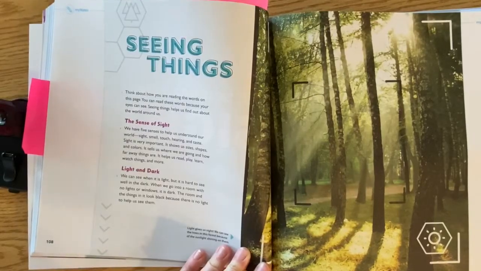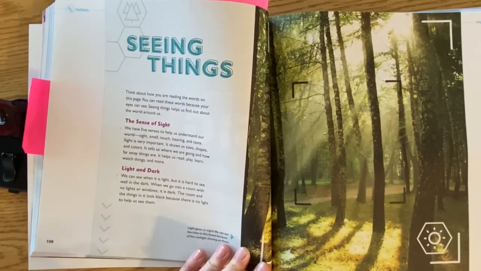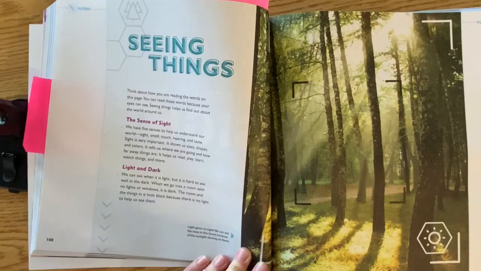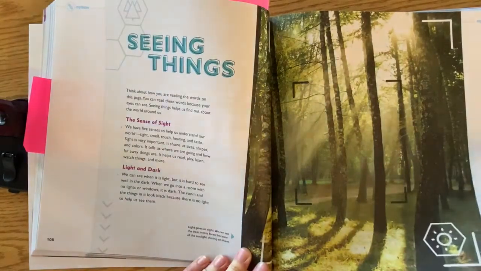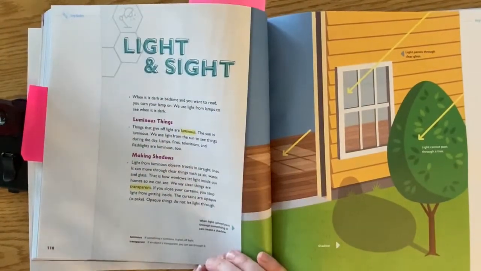Light and dark. We can see when it is light, but it is hard to see well in the dark. When we go into a room with no lights or windows, it is dark. The room and the things in it look black because there is no light to help us see them. Light gives us sight. We can see the trees in the forest because of the sunlight shining on them. Light and sight.